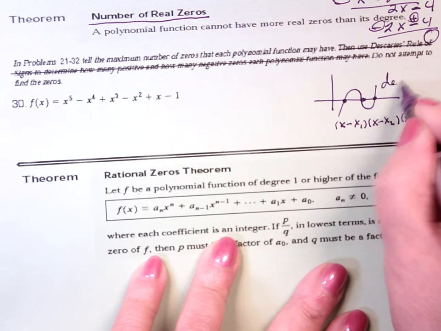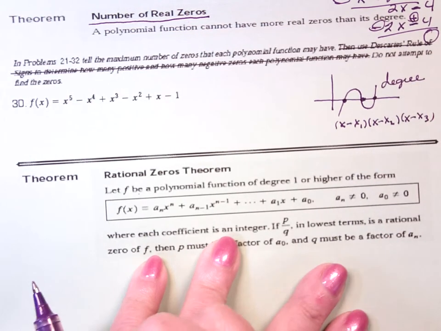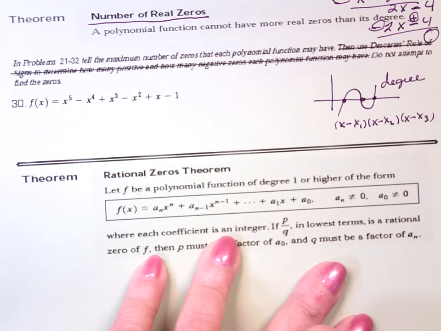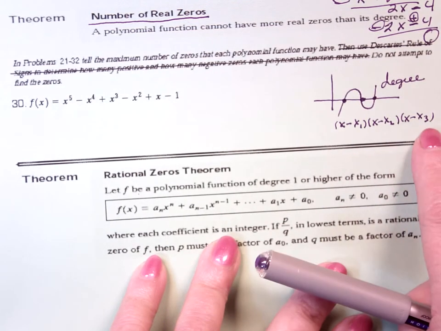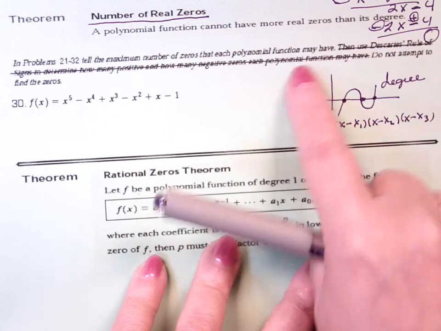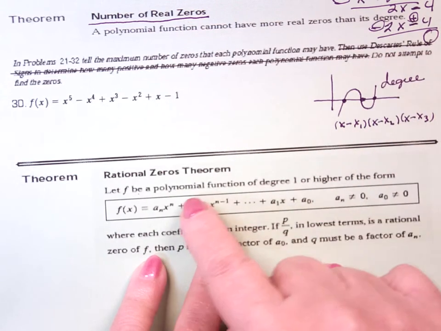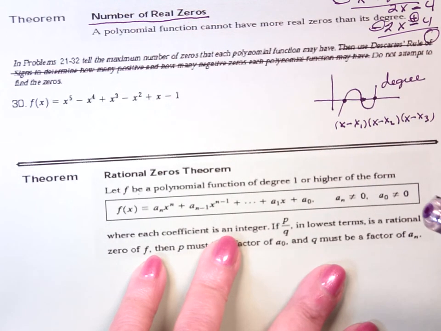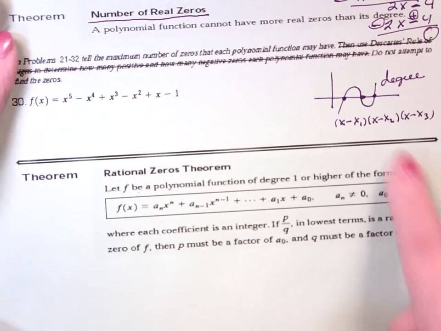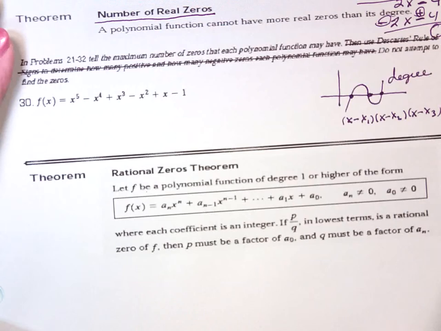If I said this was degree 3, it can have no more than 3 unique ones. The minute this goes to multiplicities, then the degree jumps. So if they're all multiplicity 1, the most it can have is its degree, because x times x times x would give you a cubic. So in that sense, that's what it's saying.